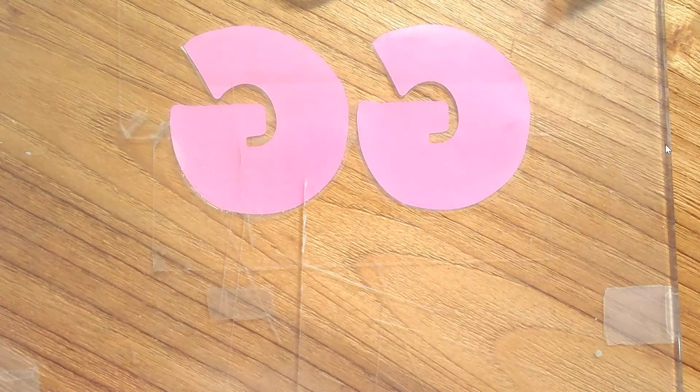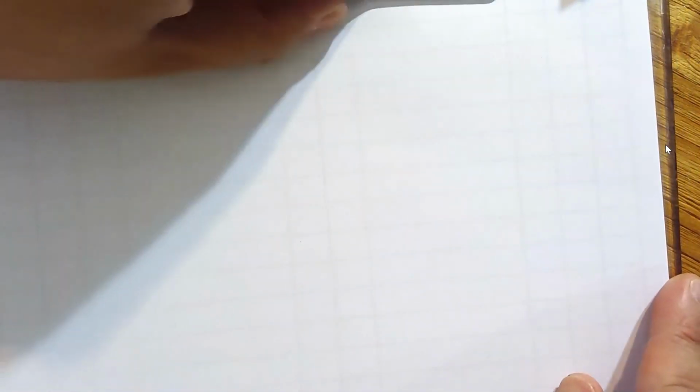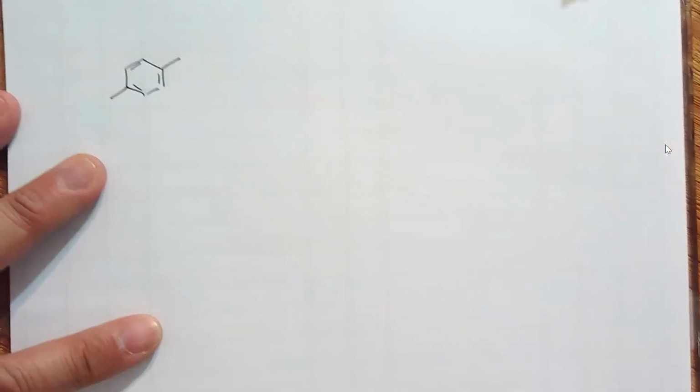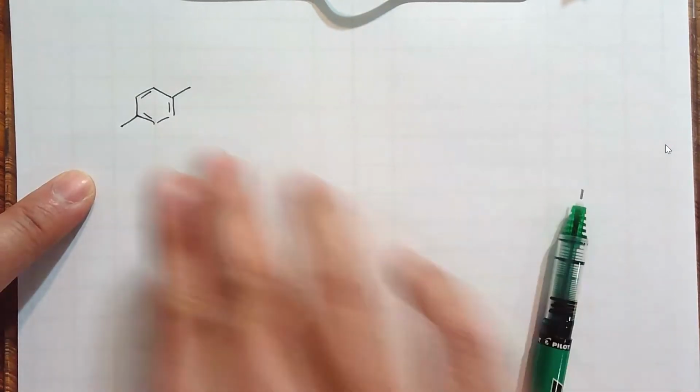Let me get to a couple of things about the actual NMR spectrum. Let's take this molecule here and apply some of what we've talked about. Number of signals. Well, this is symmetrical.